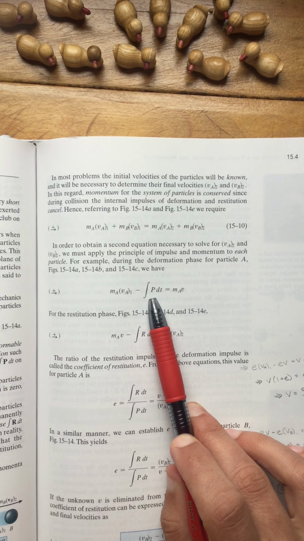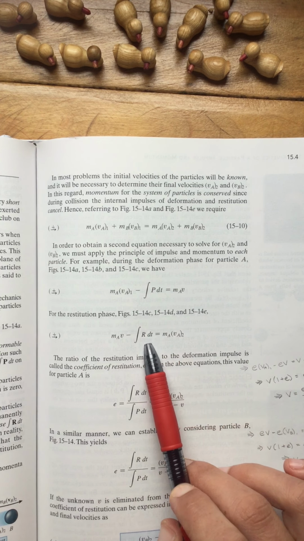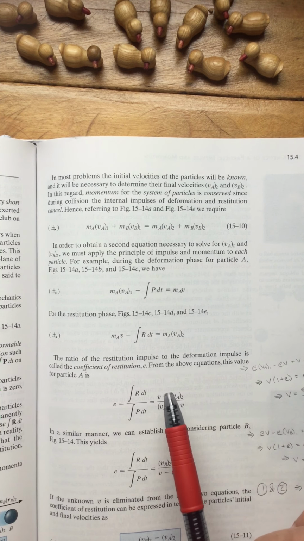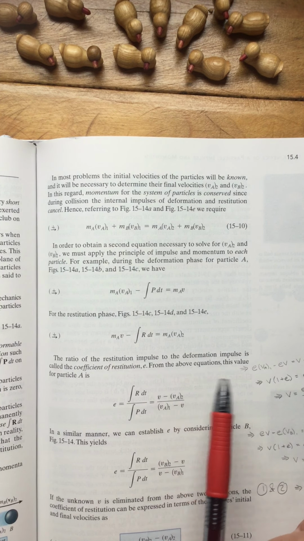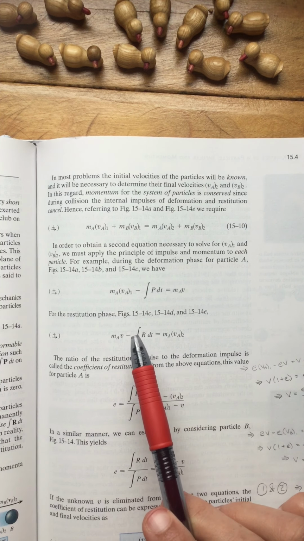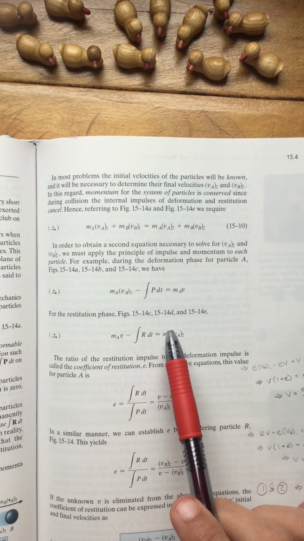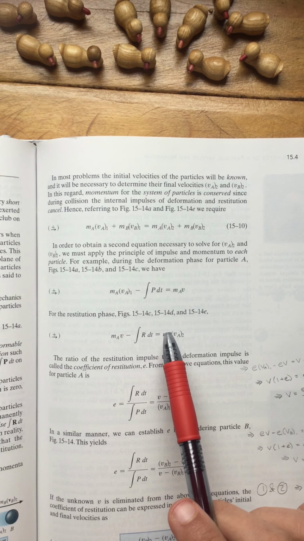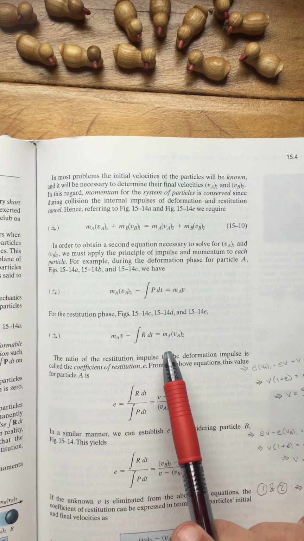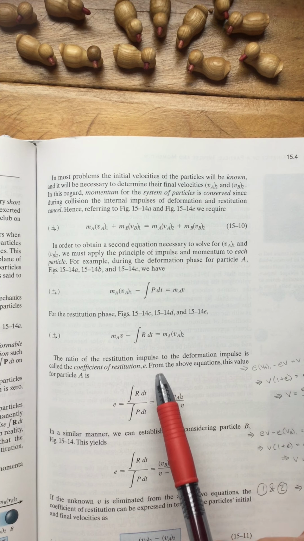Before the instant of maximum deformation, we're calling the normal force P. After the instant of maximum deformation, we're calling the normal force R. Then we can do the same thing with object B, going from before the collision to the instant of maximum deformation using the impulse momentum law, and then going from the instant of maximum deformation to after the collision, and that gives us another equation.